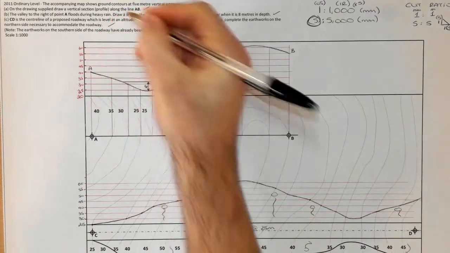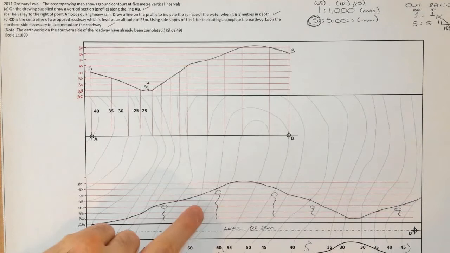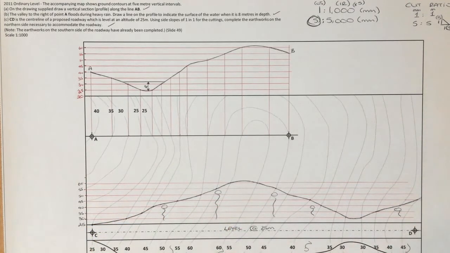Right folks, so that is the last part of that one done. What we have done is we have completed the earthworks necessary on the northern side of the road. And as you'll see there as well, I put in these guys here. They're known as tadpoles, and the only reason they're called tadpoles is because essentially it's like a round head with a little tail.